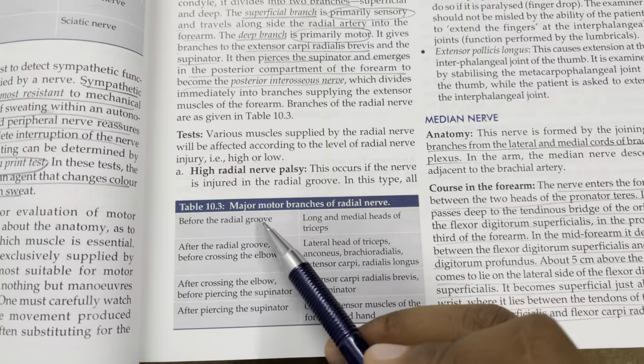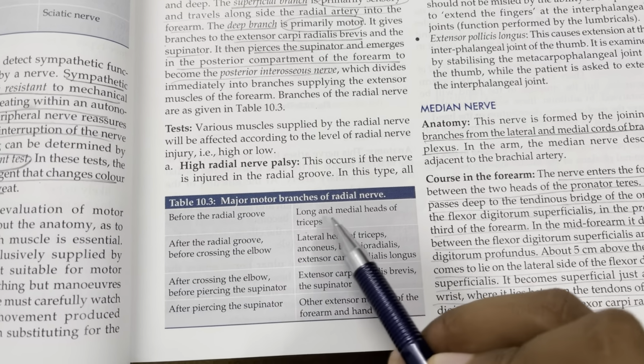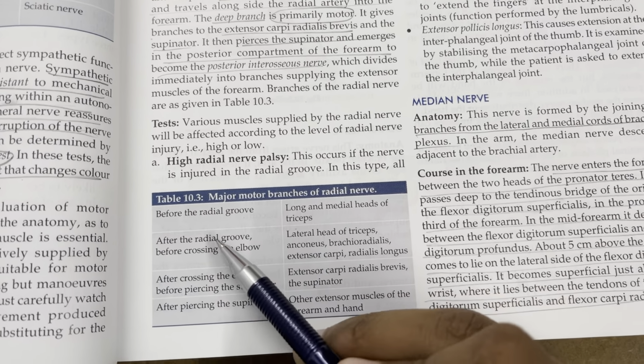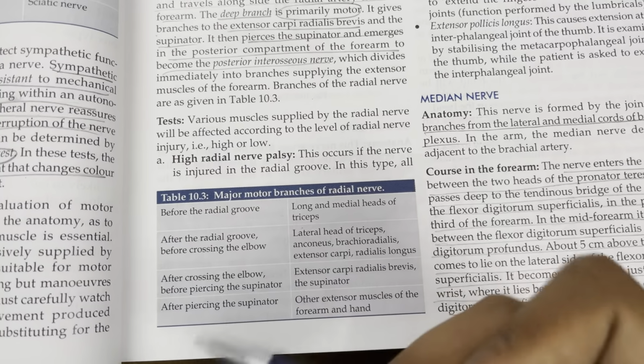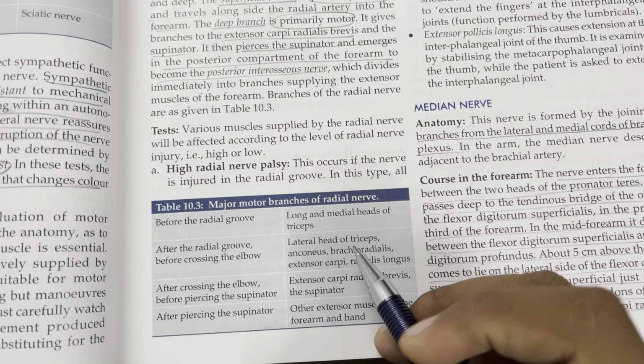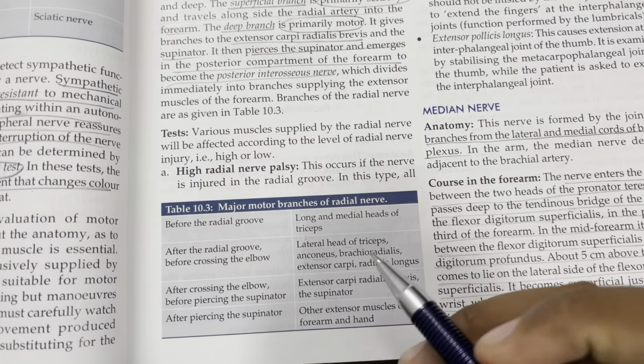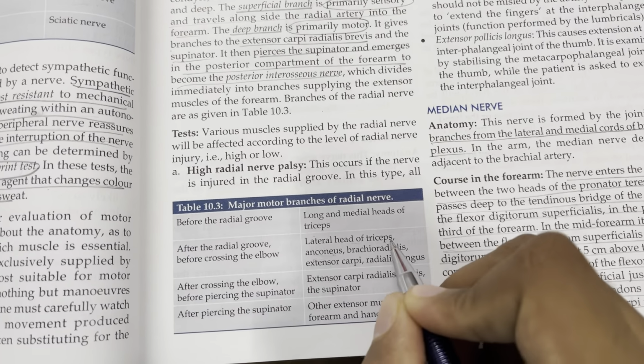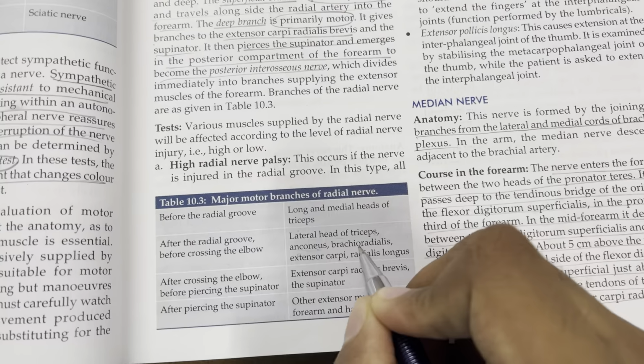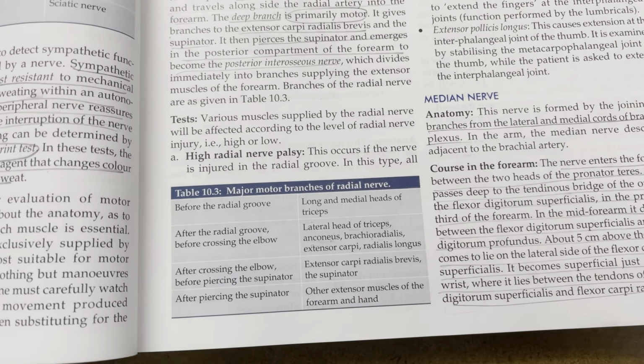So again, before it enters the radial groove, it gives branches to the long and medial heads of the triceps. After entering the radial groove, within the groove, before crossing the elbow, it gives branches to the lateral head of the triceps and the anconeus muscles. Just before crossing the elbow, again it gives branches to brachioradialis, ECRL.